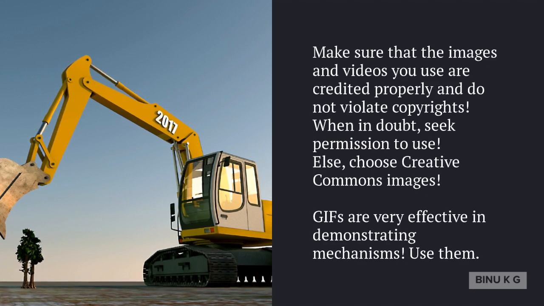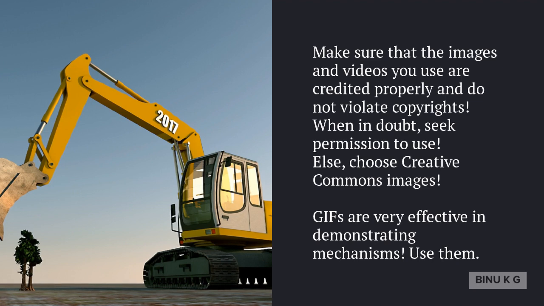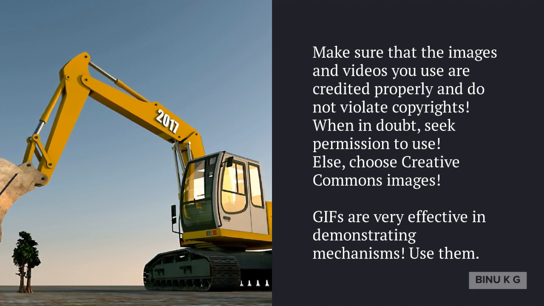Make sure that the images and videos you use are edited properly and do not violate copyrights. When in doubt, seek permission to use. Else, choose Creative Commons images and videos. GIFs are very effective in demonstrating mechanisms. Use them.